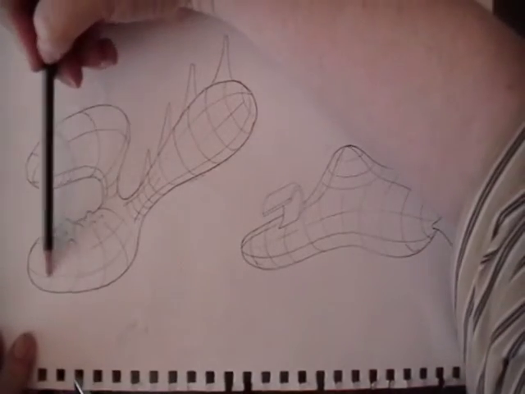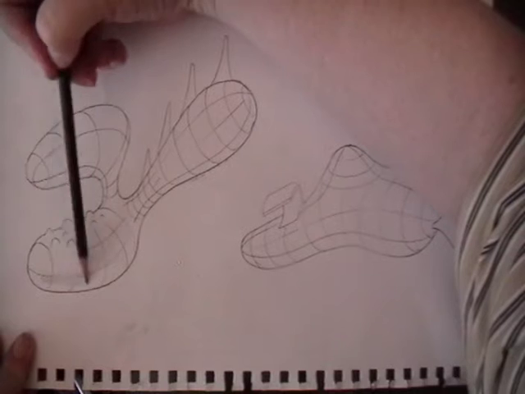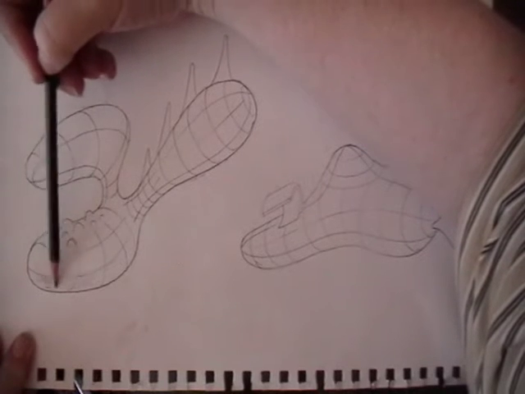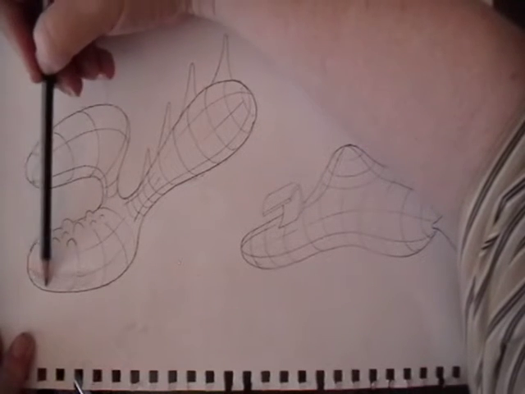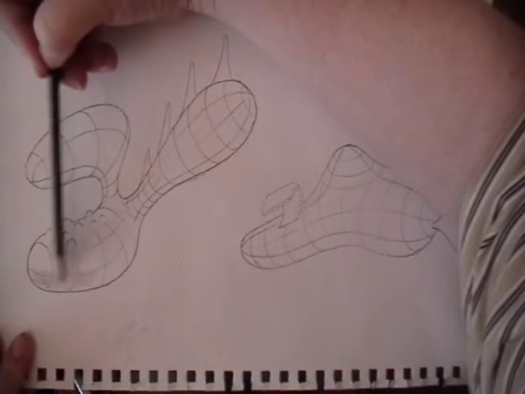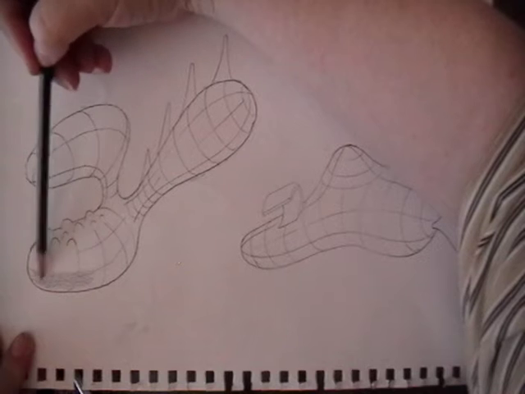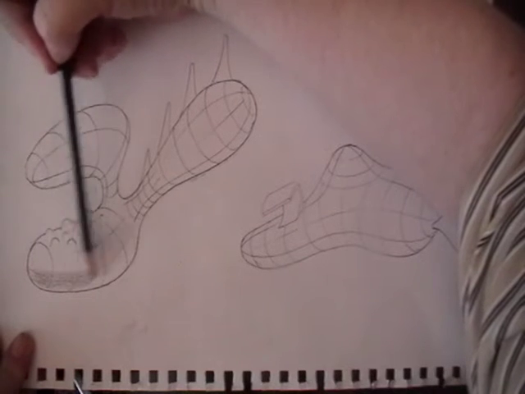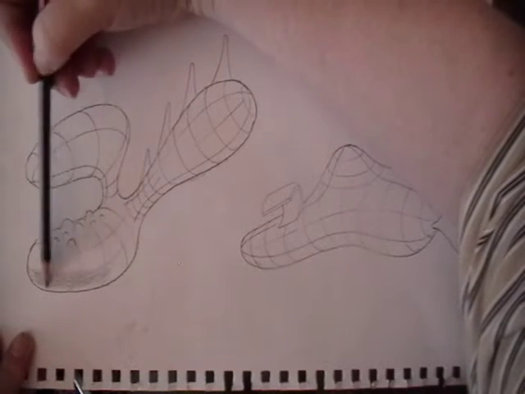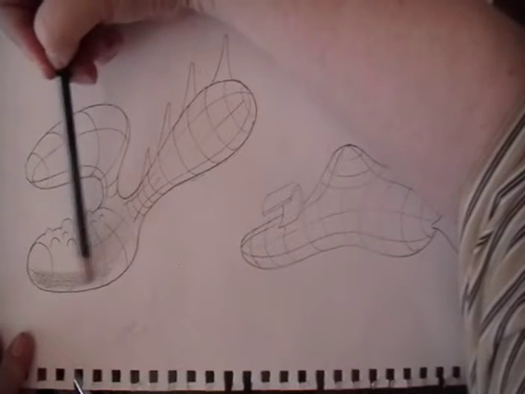So I'm going to just go ahead and put that in there. It's all right if it goes above it, of course. I'm going to try to leave space down at the bottom for a reflection.